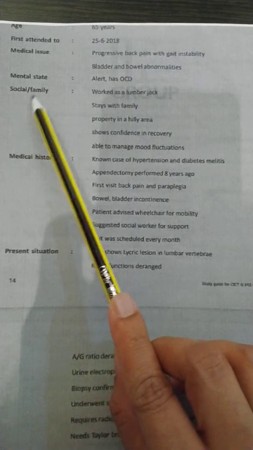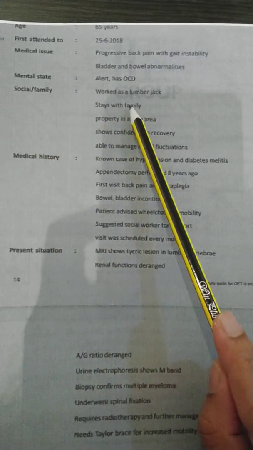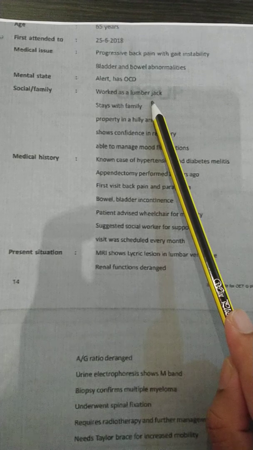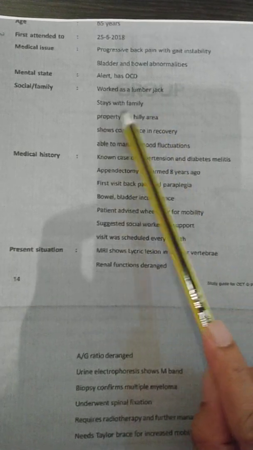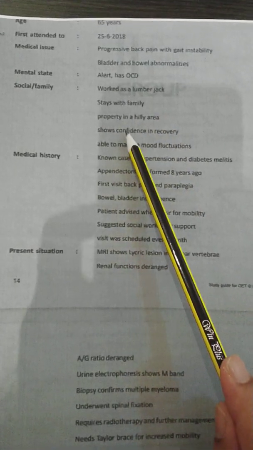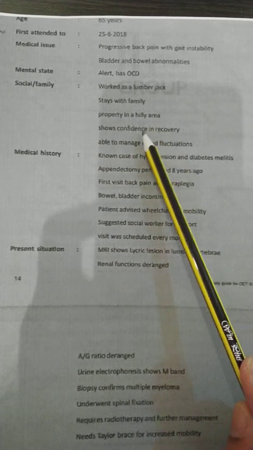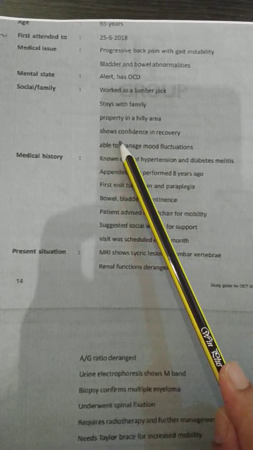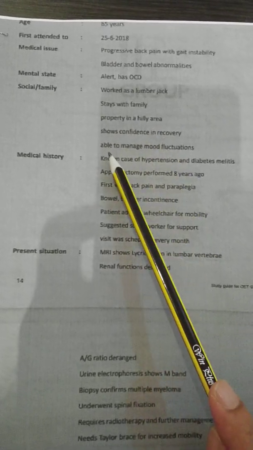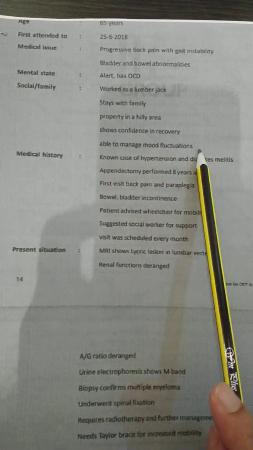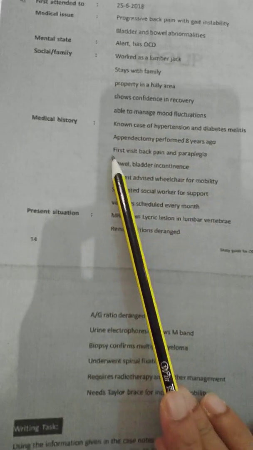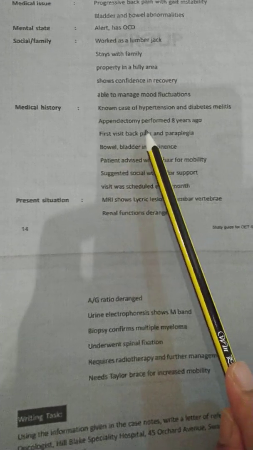Then we're talking about social and family history. He worked as a lumberjack, stays with family. Then property in a hilly area. Shows confidence in recovery, able to manage mood fluctuations. Then just move on to the medical history.